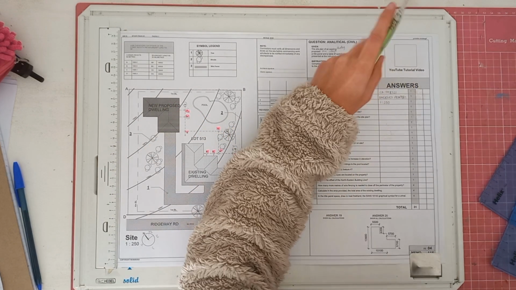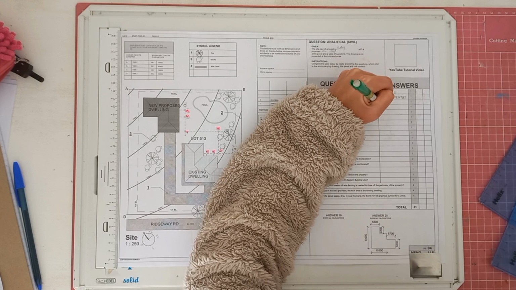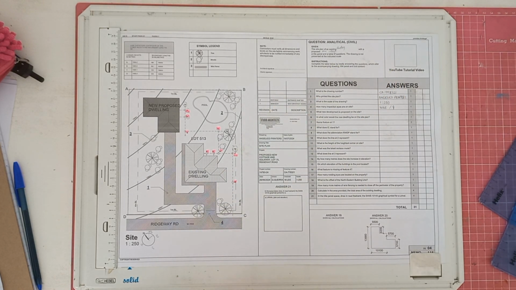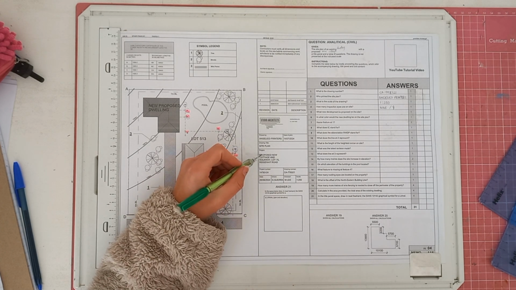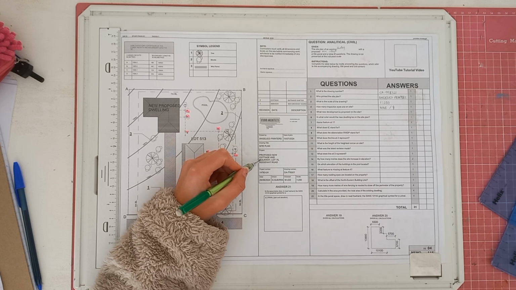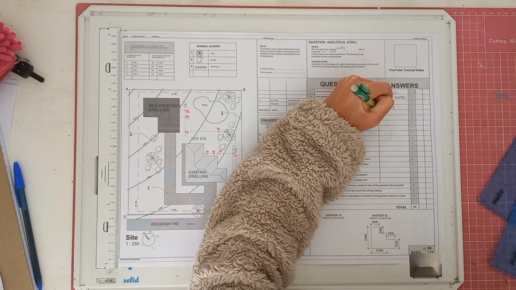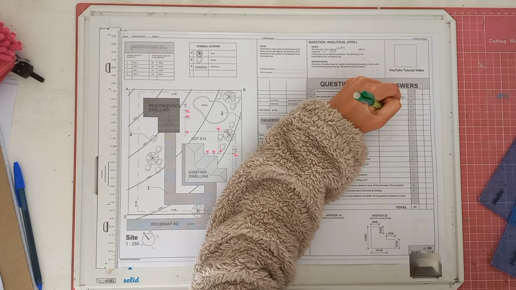Okay, so you can either write it as 9 in capital letters or as a number. It's up to you. Then it says what new development is proposed on the site. So we can see here proposed new cottage and walkway. So we're going to say new cottage because the cottage is obviously the new dwelling proposed.